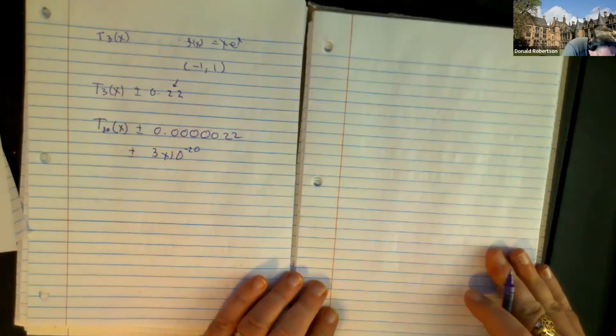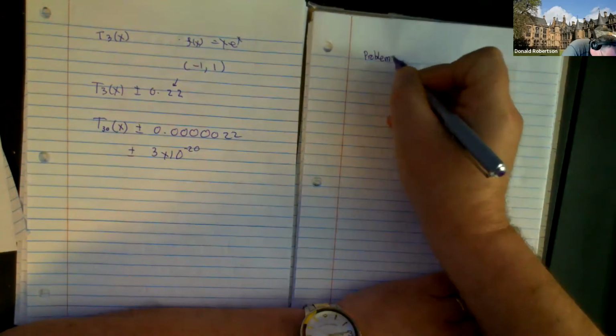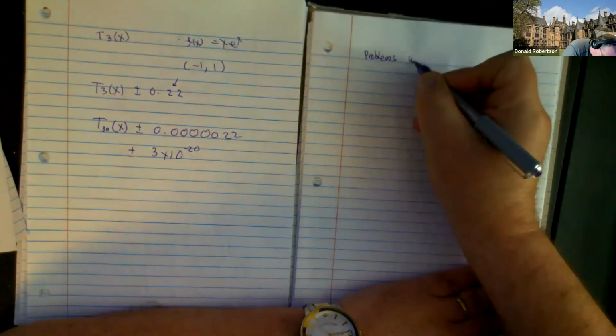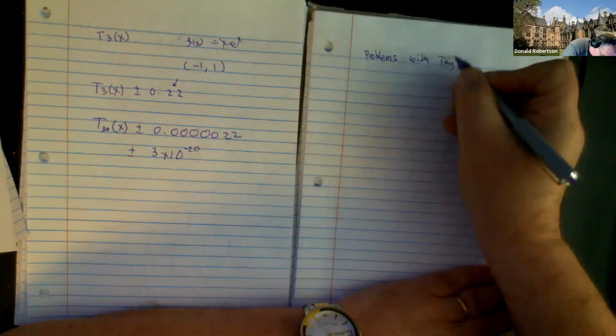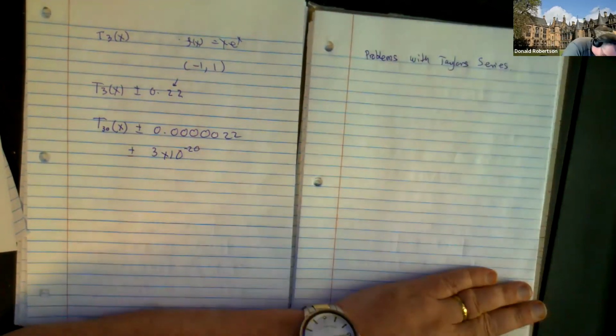Are we good? Right. So for the last part of today, because we're going to do more of these T guys next time, but they take too long and I don't have enough time to do that, let's look at problems with Taylor series. Actually, it's the same problem with both, but I'm just calling it Taylor series.